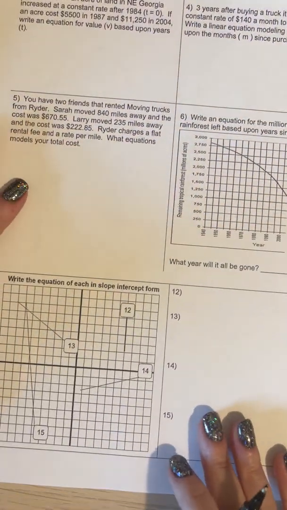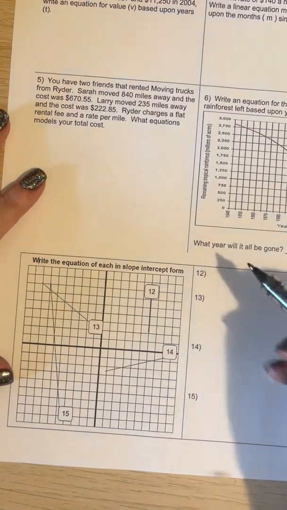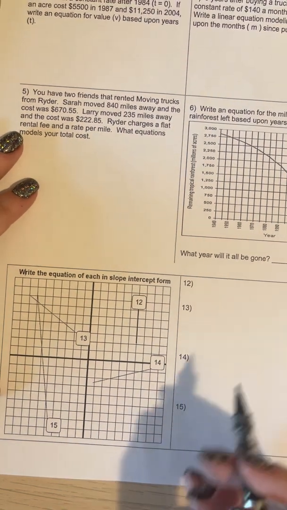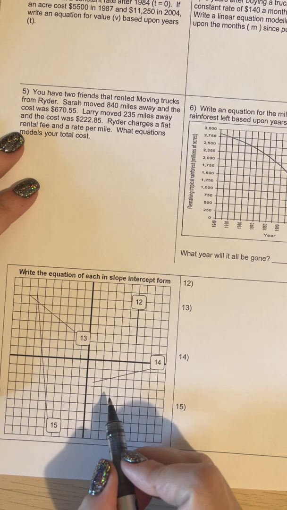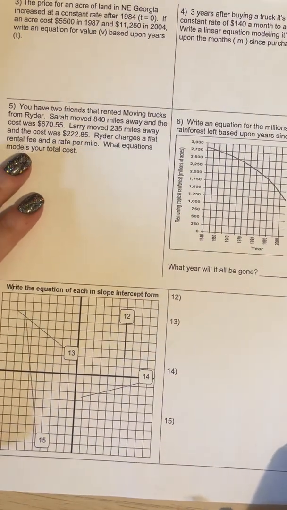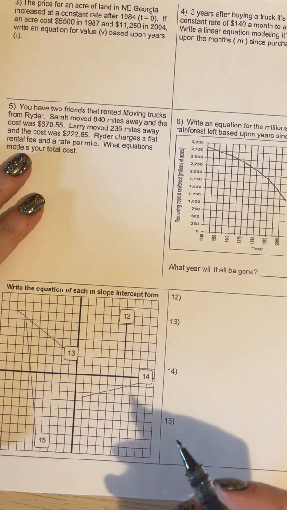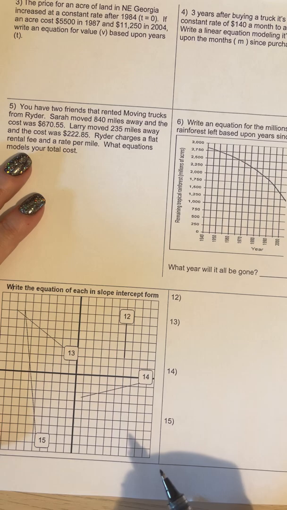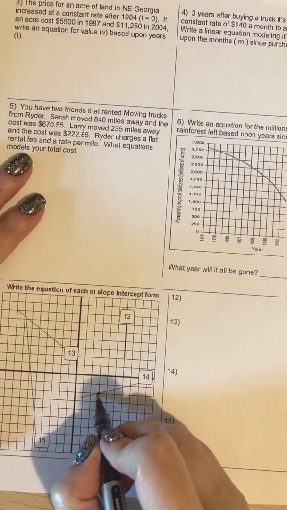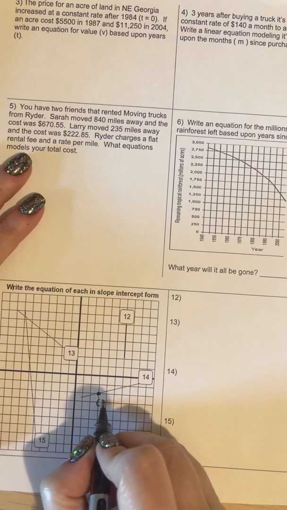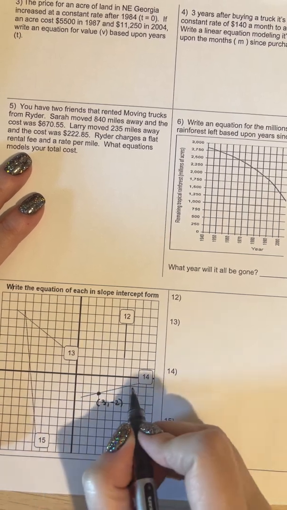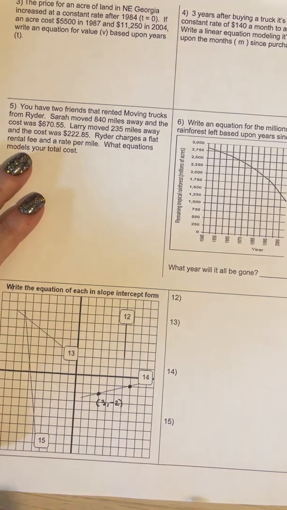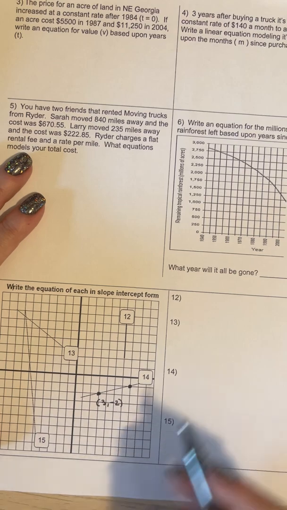Let's slide over to the back side though, and let's do this one down here, down at number 12. No, not 12. Let's do 14 together. Okay, so when you have a problem like this and you're sitting there going, I don't even know where to start, what you want to do is, if possible, try to find 2 points that cross at a nice spot. So I'm going to pick this point, which is at (3, -2). And then I'm going to pick this one, which is not exactly crossing, but it's close enough where we'll be able to write a really good equation.